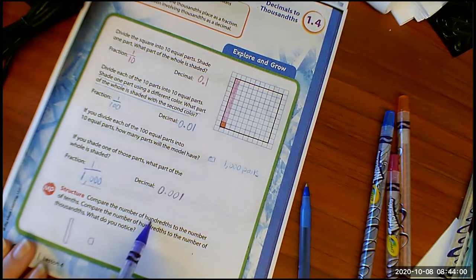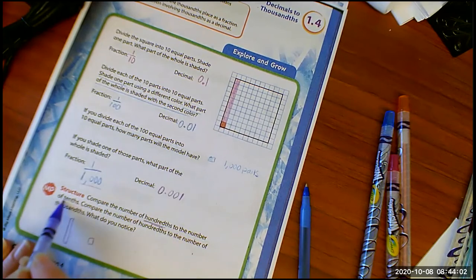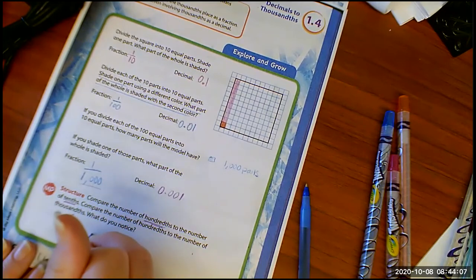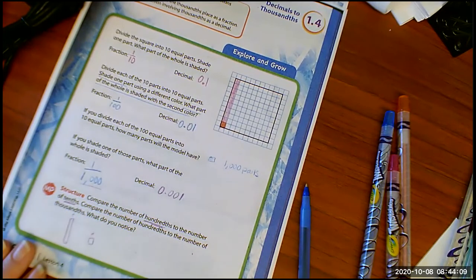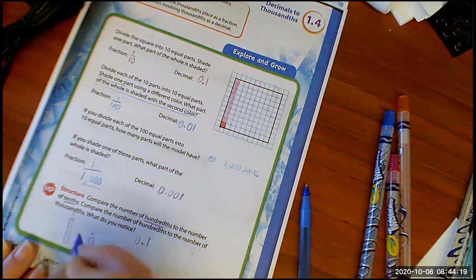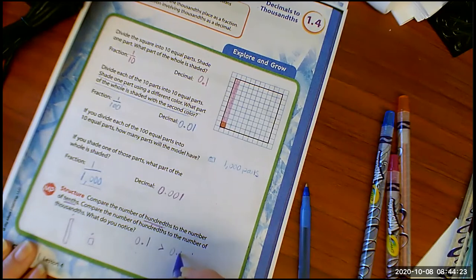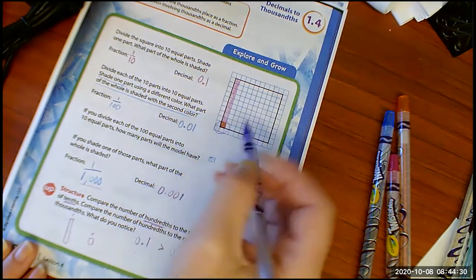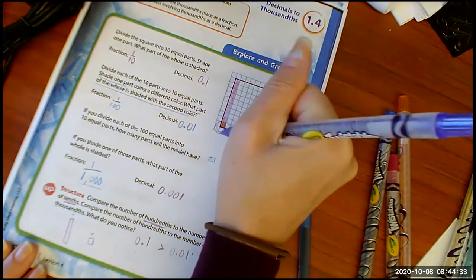So when we compare the hundredths to the tenths, this is the tenths and this is the hundredths, which one is greater? What number would be greater? 1/10 would be greater than 1/100th. Because remember, that 100th is a very small piece. The 10th is that whole rod.